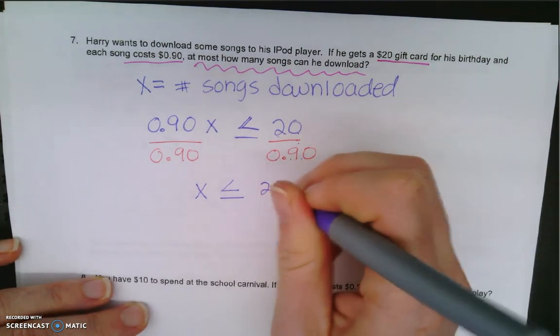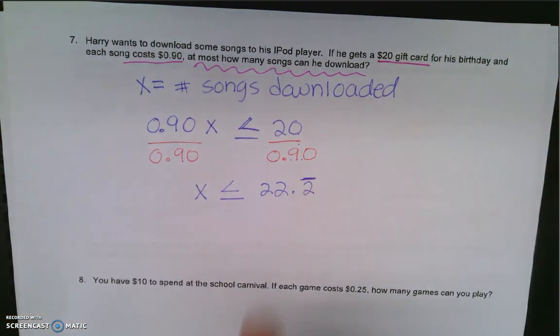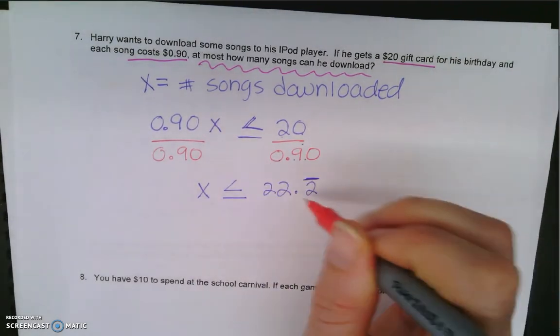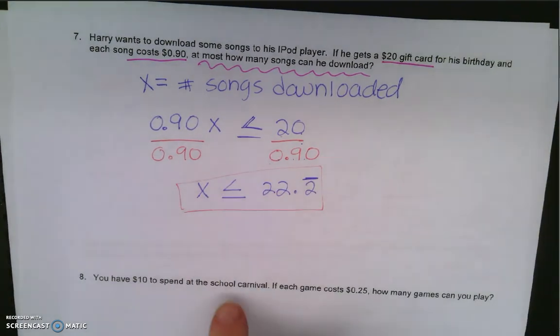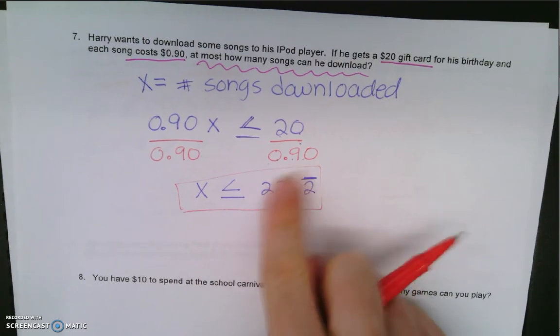Did you get something like 22.2 repeating? Can you download a part of a song? Are they going to let me do that? Just 0.2 of a song? No, they're not going to let me do that. So remember, if we downloaded 23, we don't have enough.